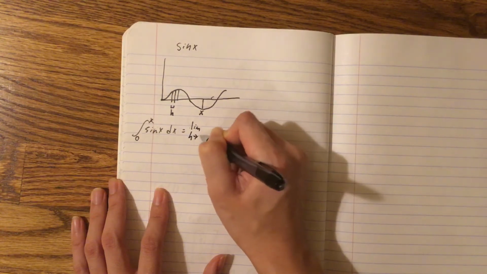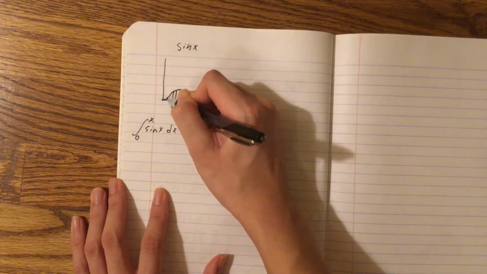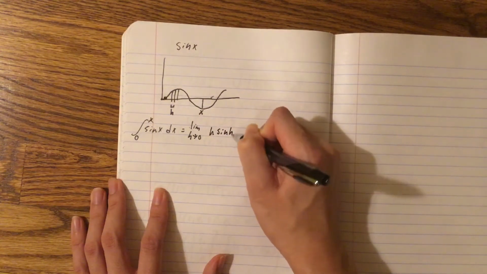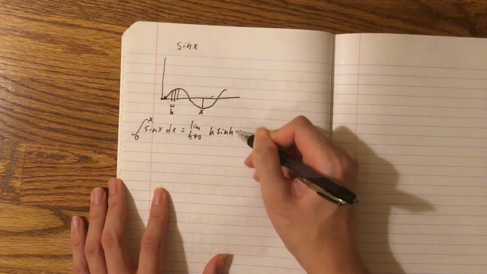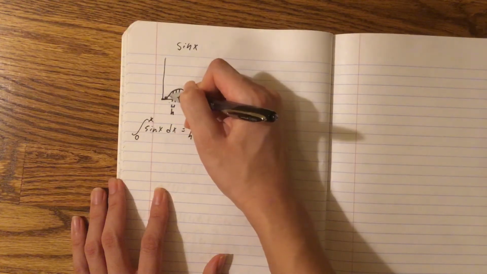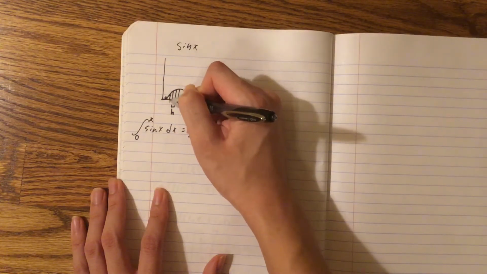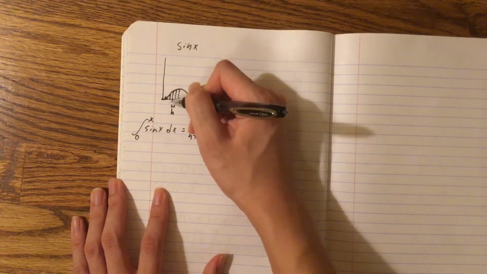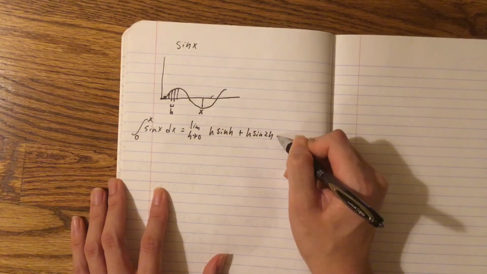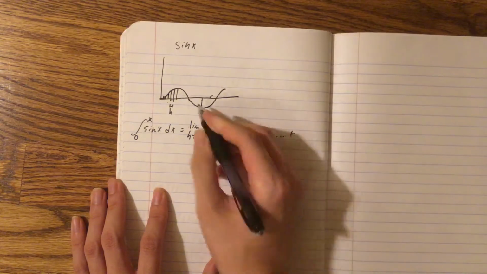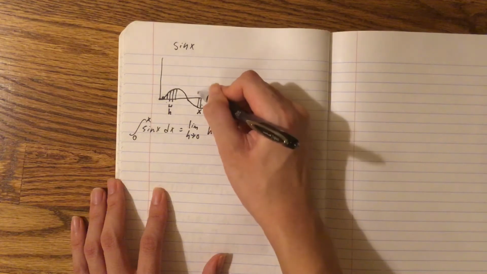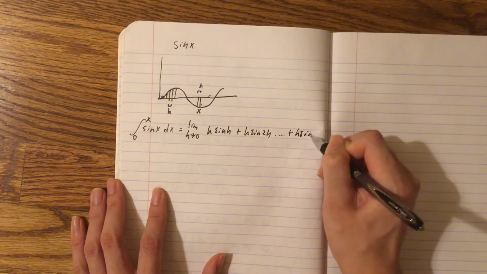So lim as h approaches 0. So the first rectangle right here would have a height of sine of h and a base of h. So the second rectangle would have a height of sine 2h and a base of h. So it would be right here. This rectangle would have a height of sine of 3h because its position is x equal 3h. So x equal 3h, then its height would obviously be sine of 3h. So, and then, let me just dot here, plus our final height would be sine of x, and its base would still be h, so h sine of x.